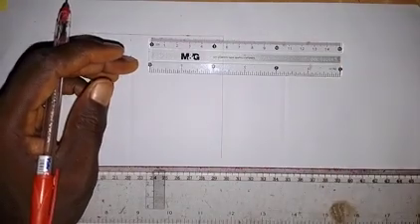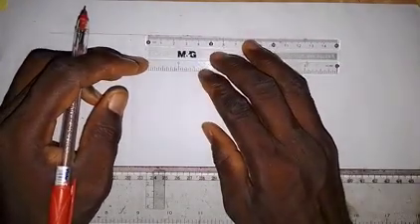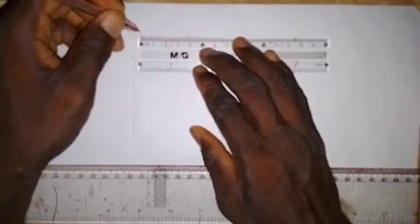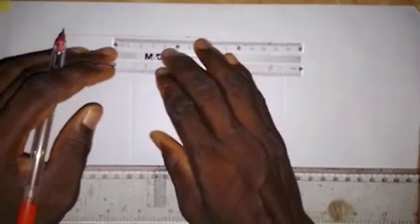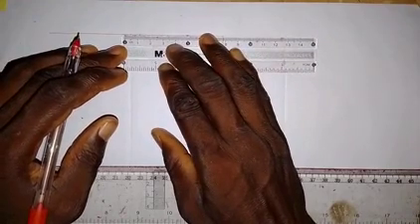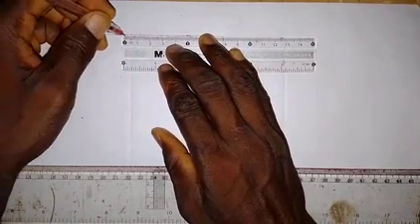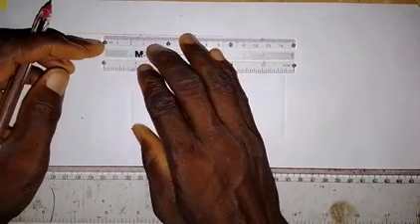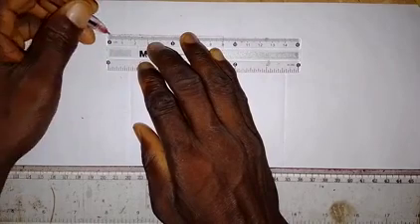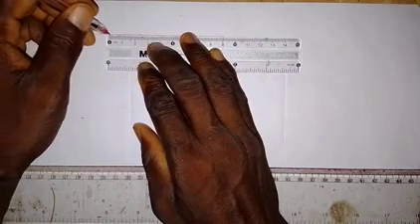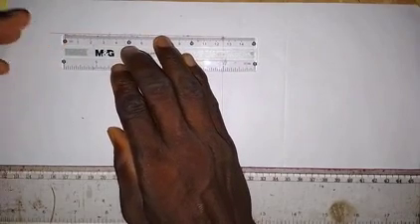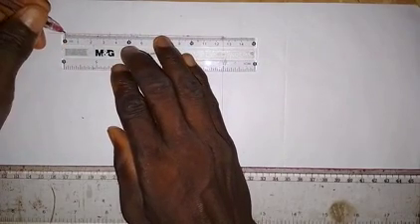So the next is 3,500, that is 35. So we are dividing each dimension by 100. Then followed by 1,200, that is 12 millimeters. So here we have 12 millimeters. Then the next is another 12 millimeters. So I will take 12 millimeters here. Then followed by 3,500, so that is 35 millimeters. So here we have 35 millimeters.